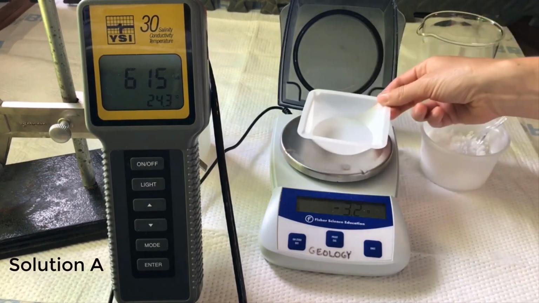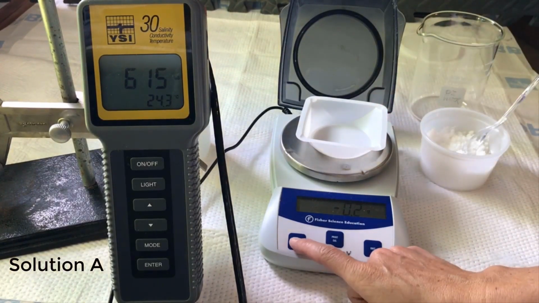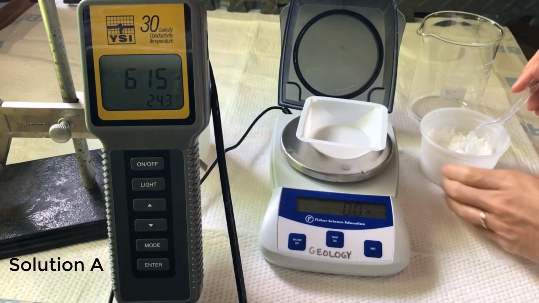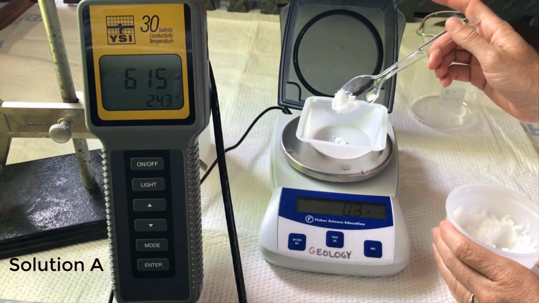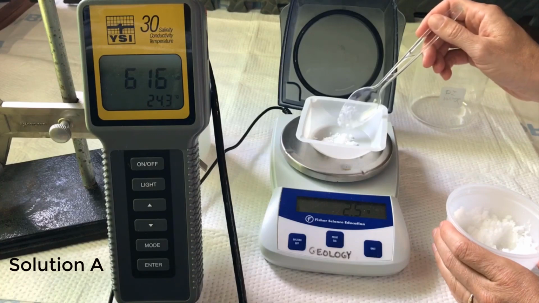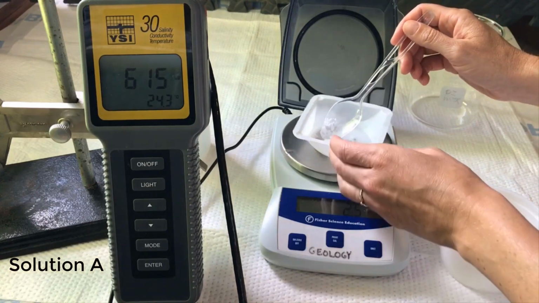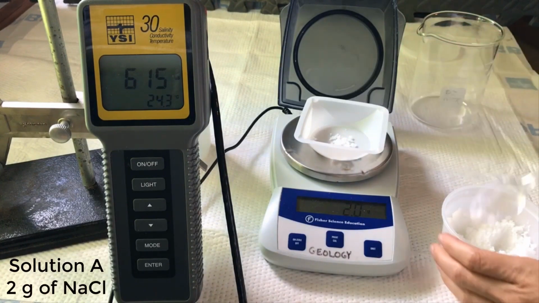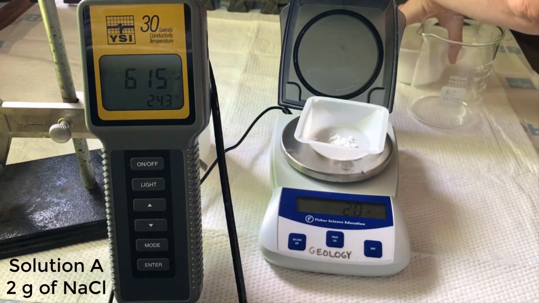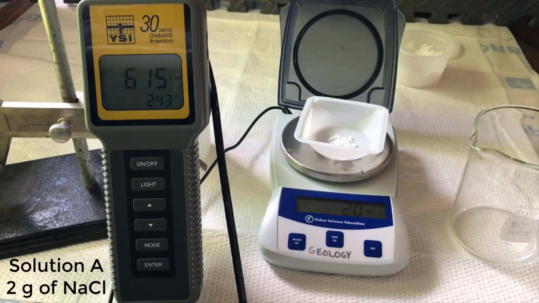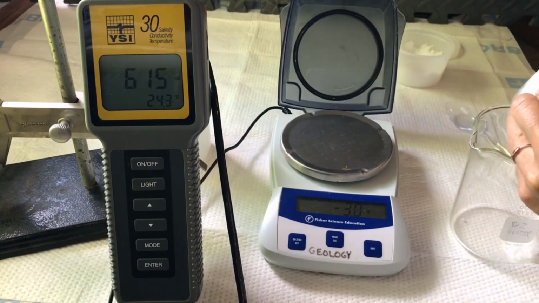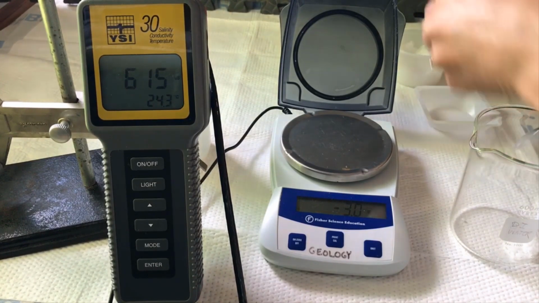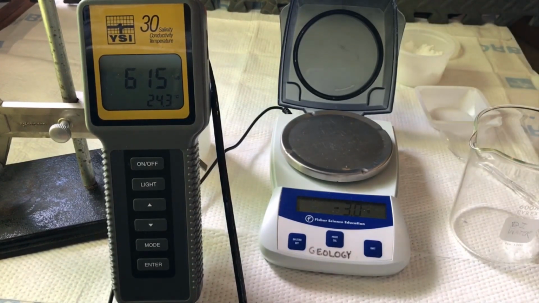Okay, to start, you're going to tare the mass or the weight of the weigh boat. And weigh out some salt. Add that salt to our beaker. And fill the beaker with deionized water.